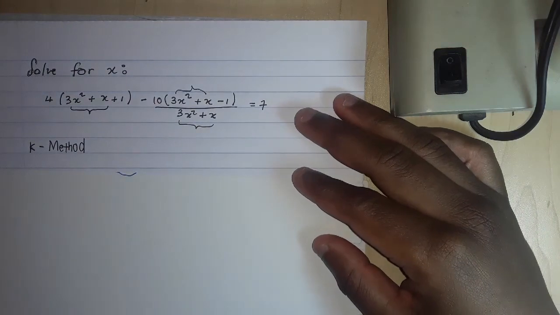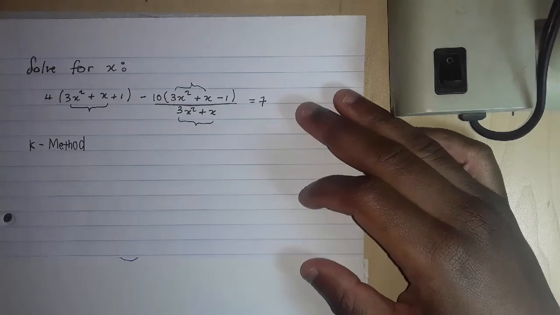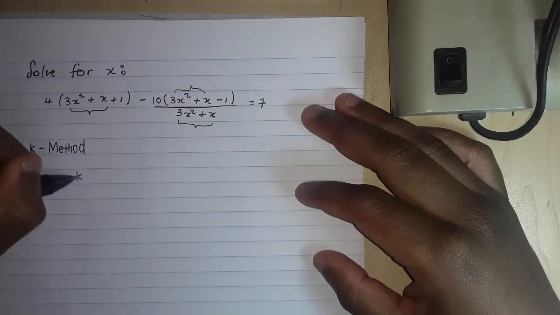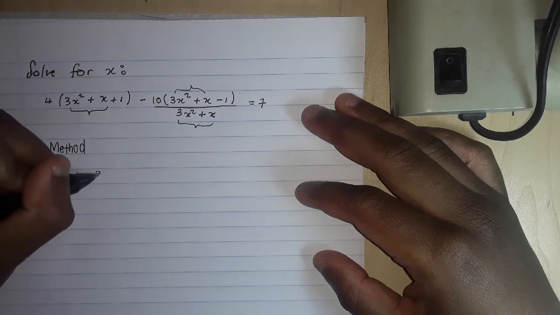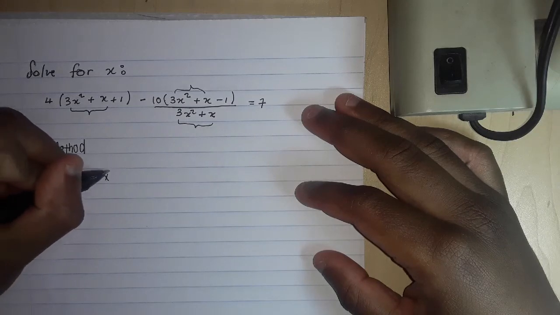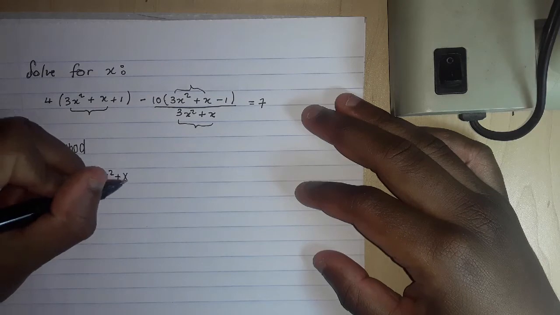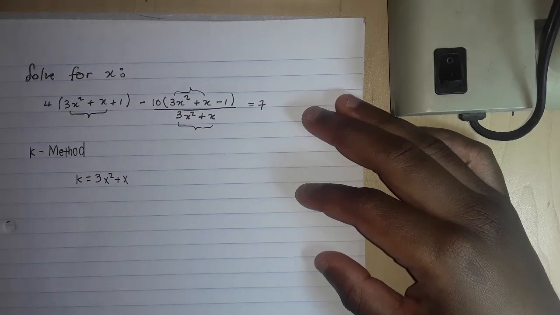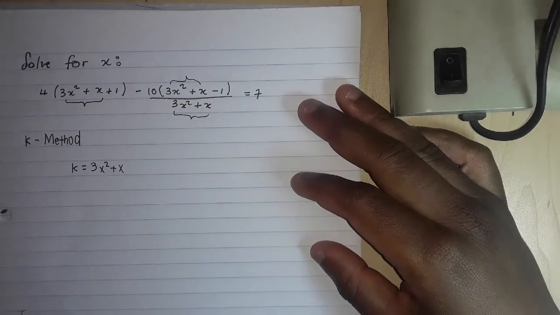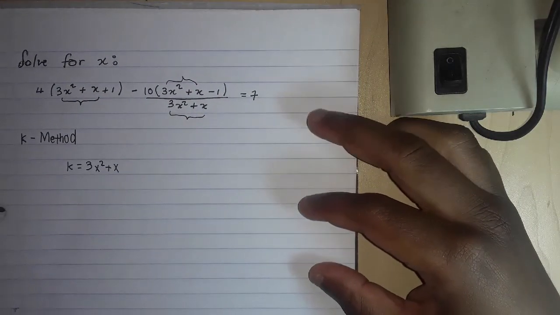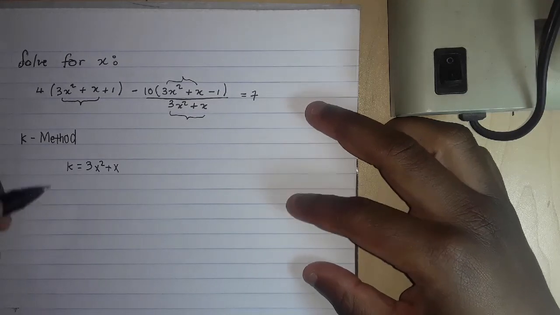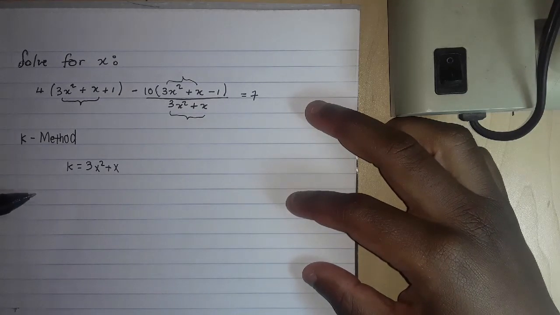So as a K substitution, I'll choose to use K equals 3x squared plus x, right? I'm choosing this because it's the most common in all the terms. And I want you to take note of how choosing K equals this value actually simplifies the expression. I'll write this expression a bit neater here at the bottom.